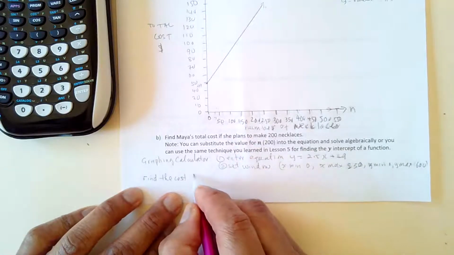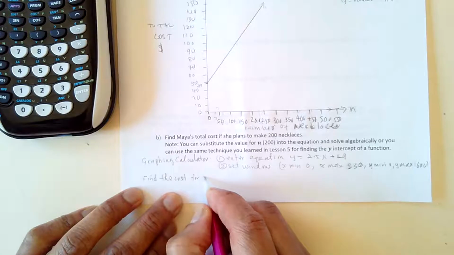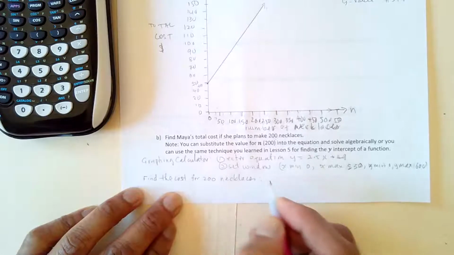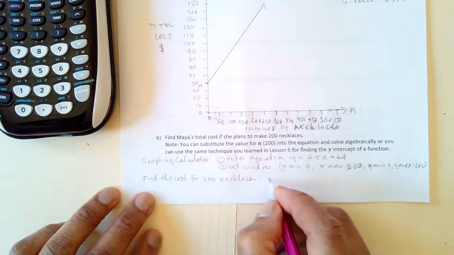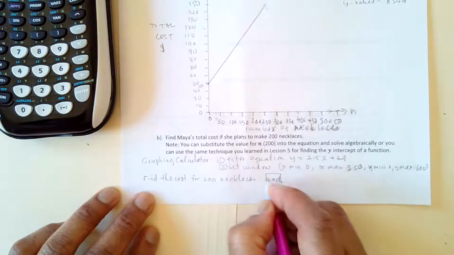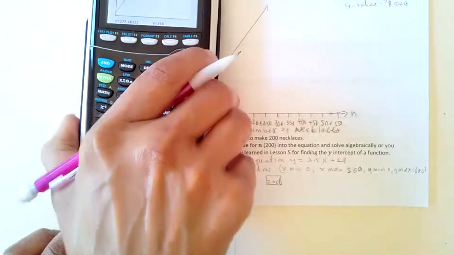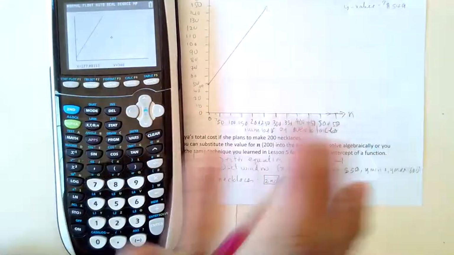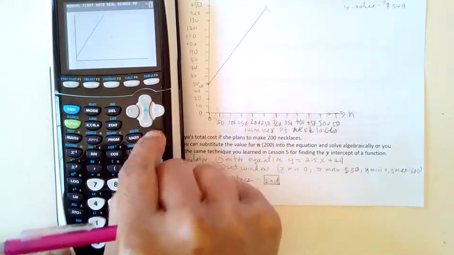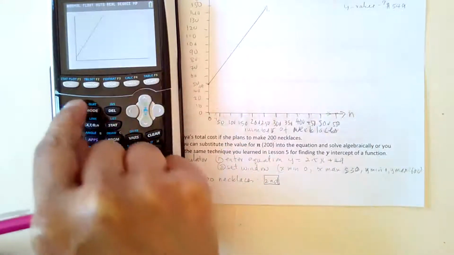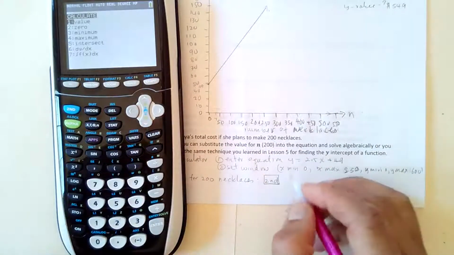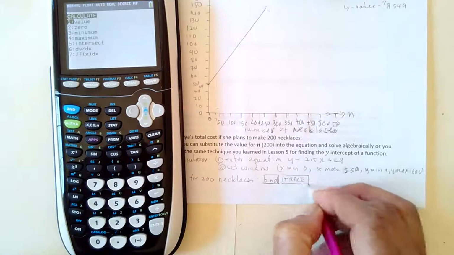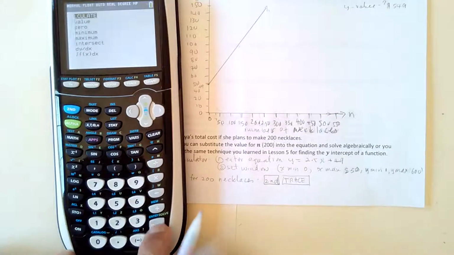Okay, for making 200 necklaces, press your second button. Let's do it here. So second, okay, let's click that. Second trace. Then we press enter.